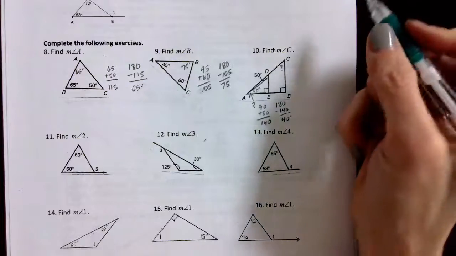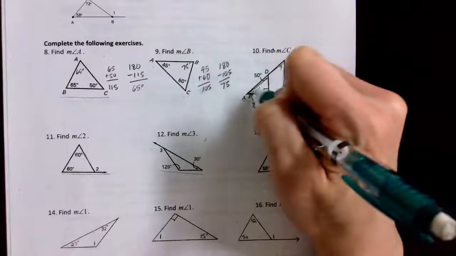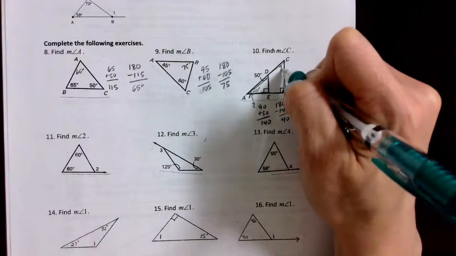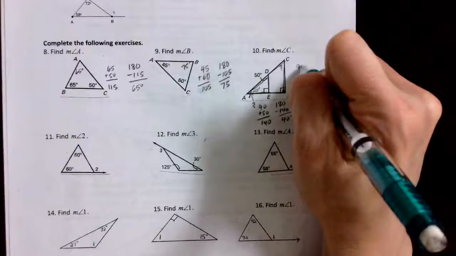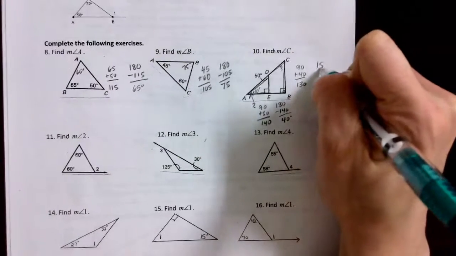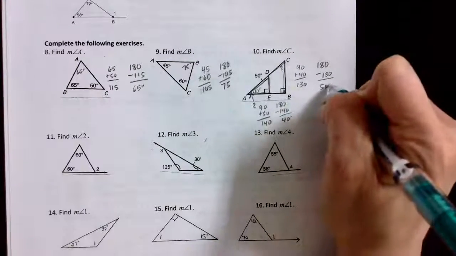If I look at the larger triangle, which contains angle C, I know angle A is 40. I know this angle B is 90, so how could I find angle C? I'm going to say 90 plus 40 equals 130, and from there, if I take 180 and I subtract 130, I end up with 50 degrees.